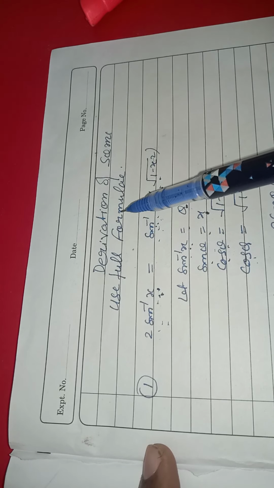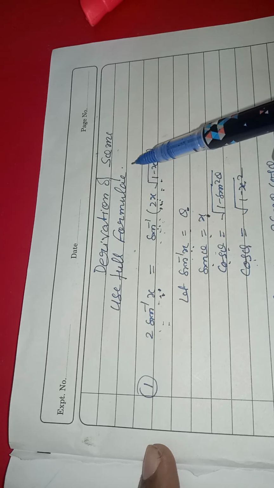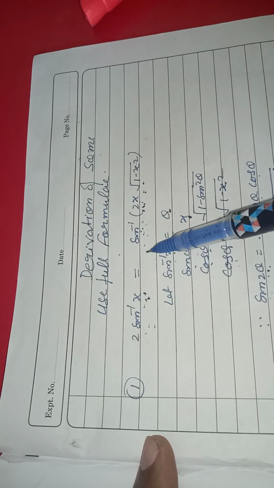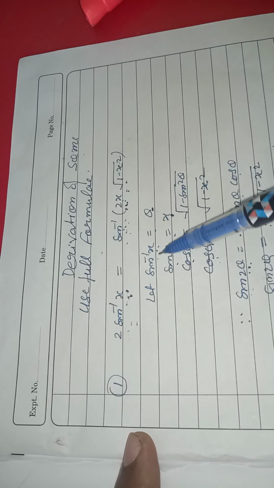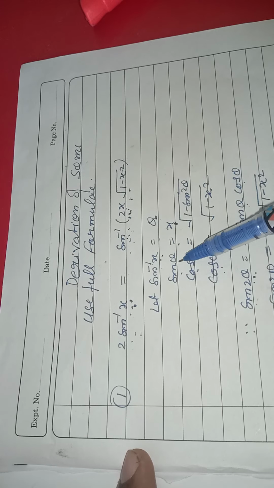Today we will discuss here the derivation of some useful inverse trigonometric formulas. In this sequence, first we prove that 2 sin inverse x is equal to sin inverse 2x under root 1 minus x square. For this, let sin inverse x be equal to theta, and this will be sin theta is equal to x.